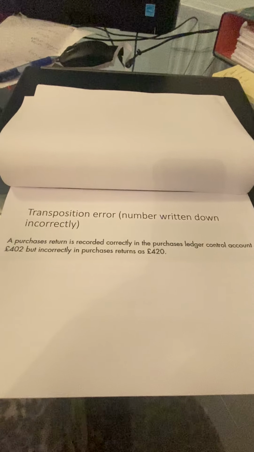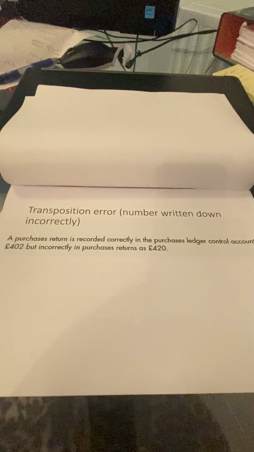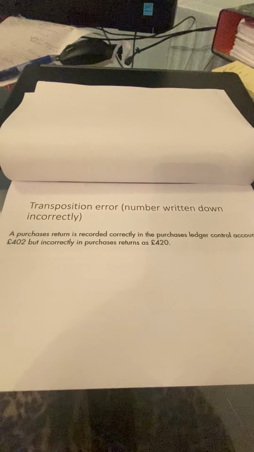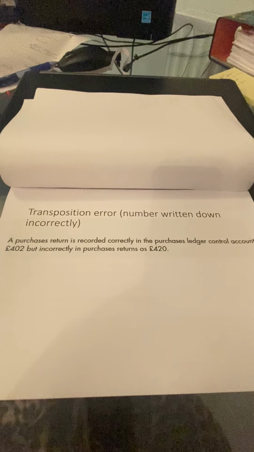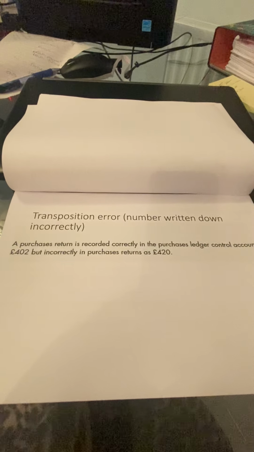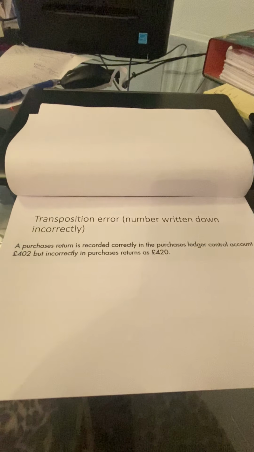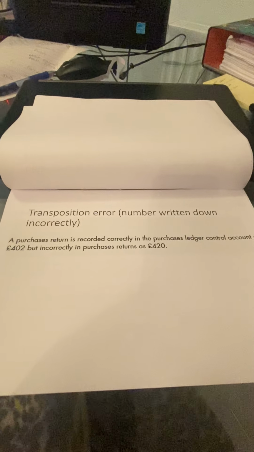Transposition then. This is where a number has been written down incorrectly. So this is where you have done a debit and a credit and they probably have gone to the right places, but when you've done your debits and your credits, your numbers don't actually match. This is why it would get thrown up by your trial balance, because if you've debited 100 but credited 80, there's going to be a difference of £20 between the two.